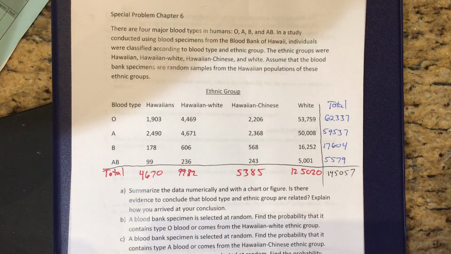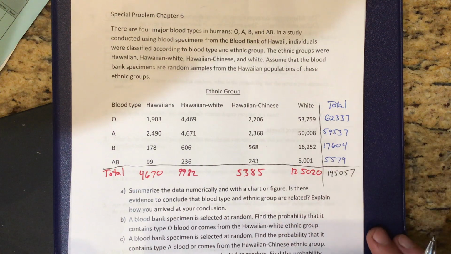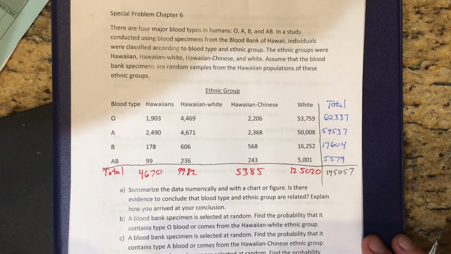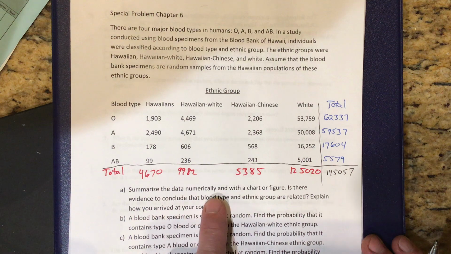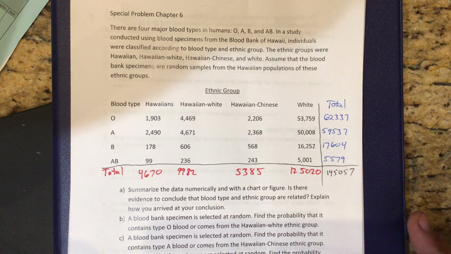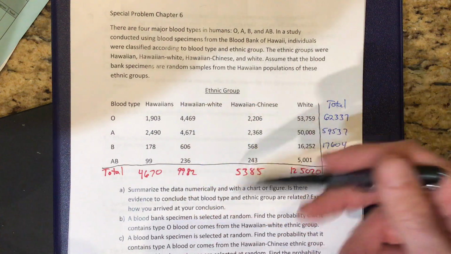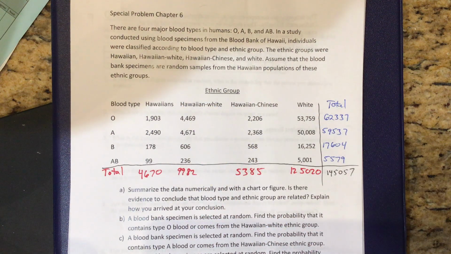Remember, we worked on these back in Chapter 4, but now, being that we're dealing with probability, there are more questions that we can ask. All right, so question A, summarize the data numerically. Remember, with a two-way table, what we're looking for are percentages. Now, which way should I be calculating my percentages? Are my row variables explanatory or are my column variables explanatory?